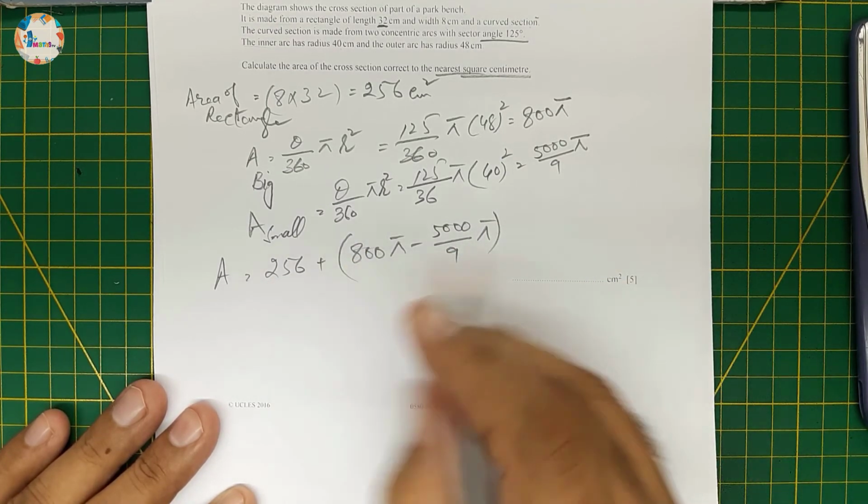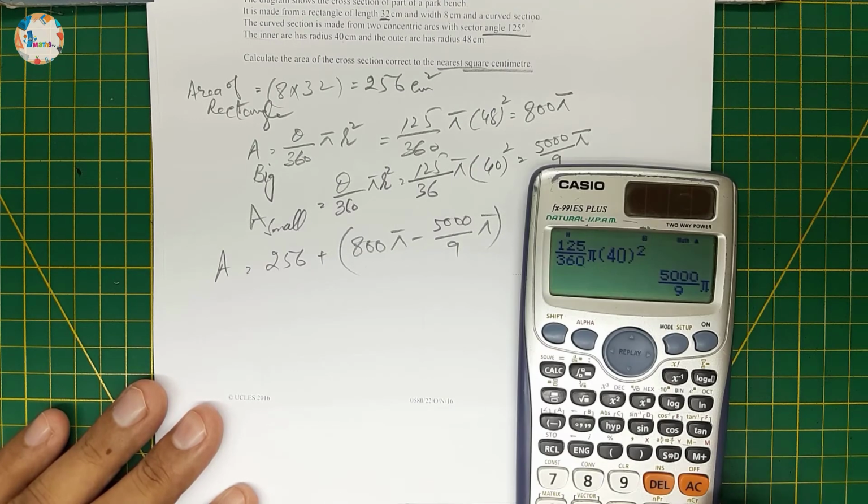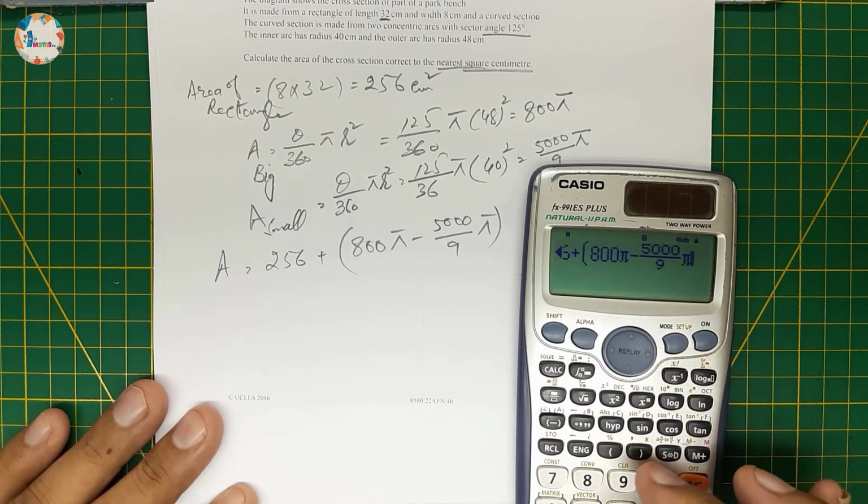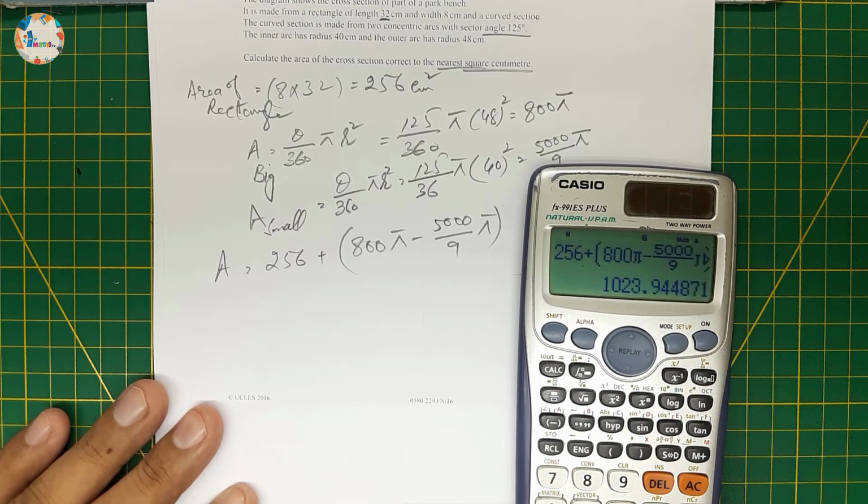So we can write 256 plus, in brackets, 800 pi minus 5000 over 9 pi, and this will be closed.